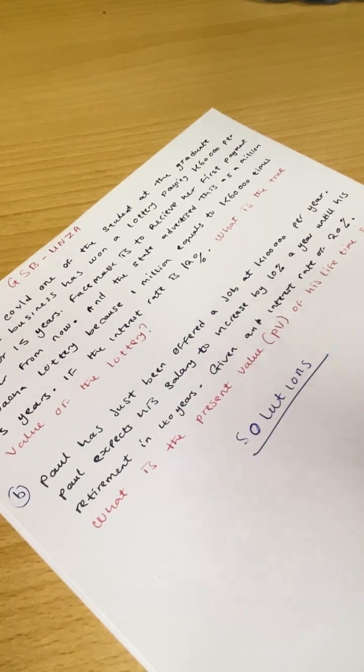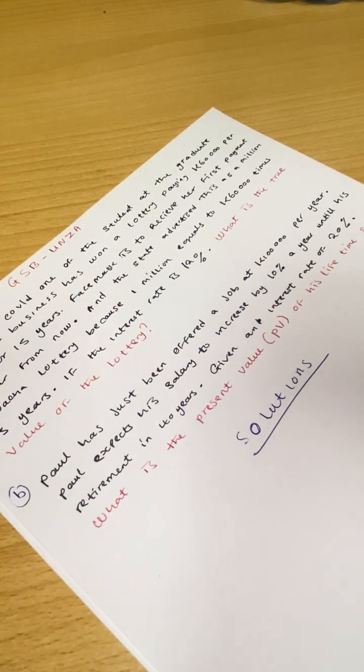Okay, so we have two questions under annuity, the first one and the second one. The second one, which is the B part, is about growing annuity. A growing annuity is a situation where your salary or cash flow is not constant, it keeps on increasing each year. In B, we have been told that his salary is to increase by 10% a year until his retirement in 40 years. So the keyword there is the increase of 10% a year.